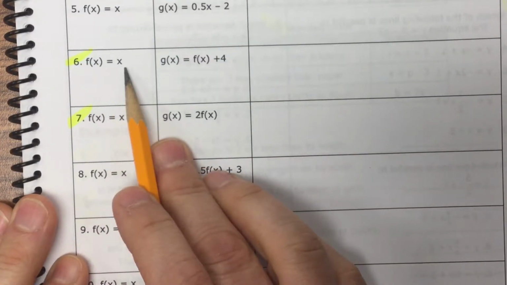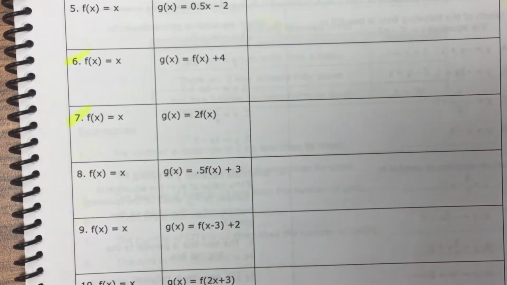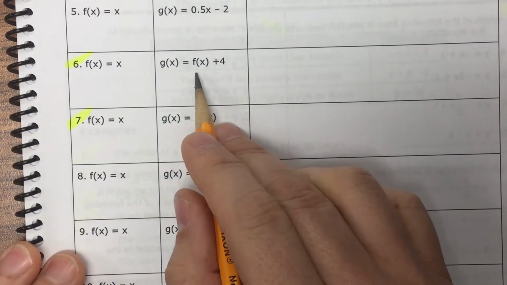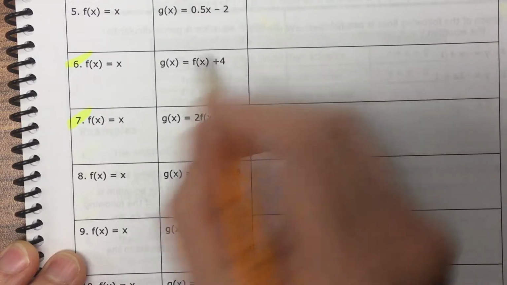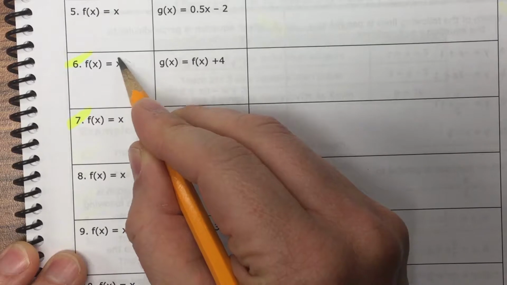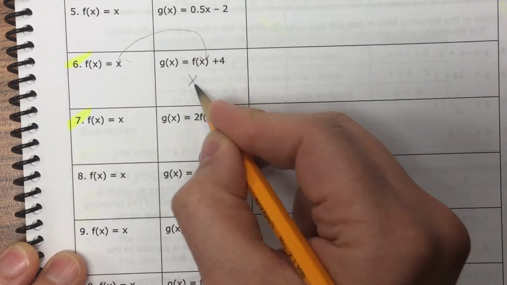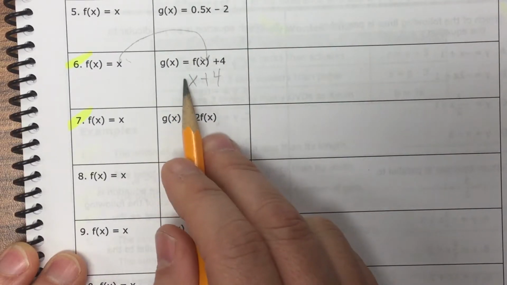Y equals x again is our default, but now our g of x is equal to f of x plus 4. Okay, so what is that doing? If f of x is equal to x, you could basically substitute in the x right here. So the new equation is x plus 4. We're not changing the slope. There's no number in front of x.